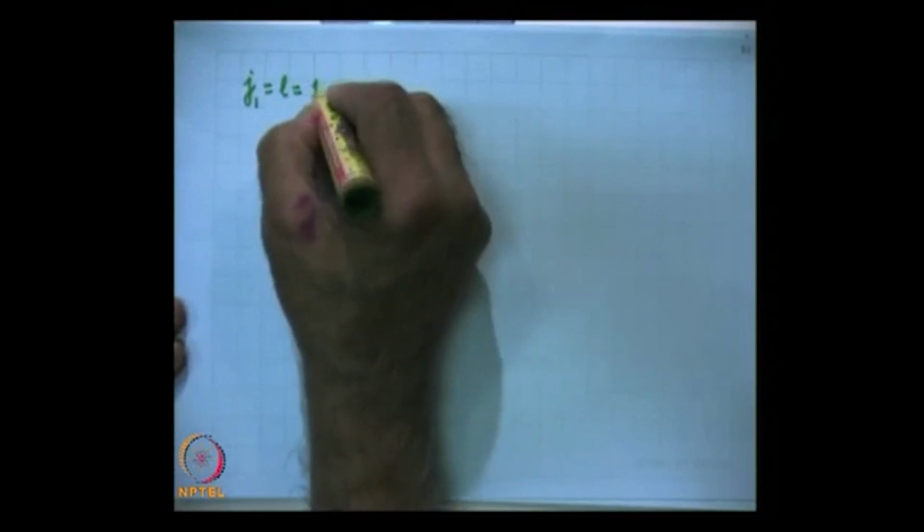So, we consider the case of the hydrogen atom problem, the spin orbit interaction. So, we assume that J1 is equal to L is equal to 1.